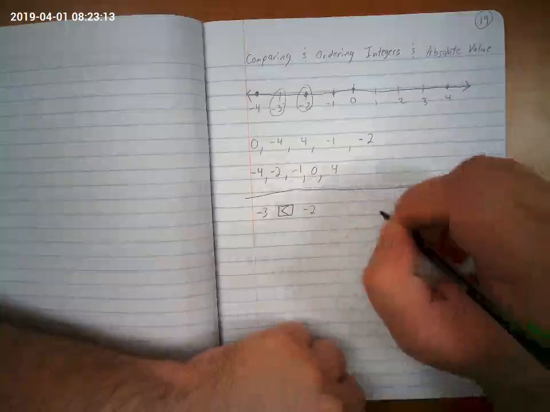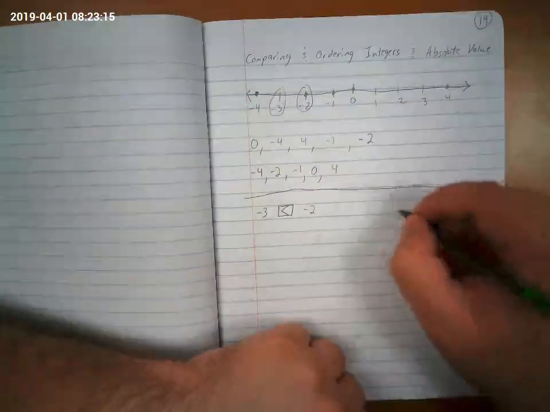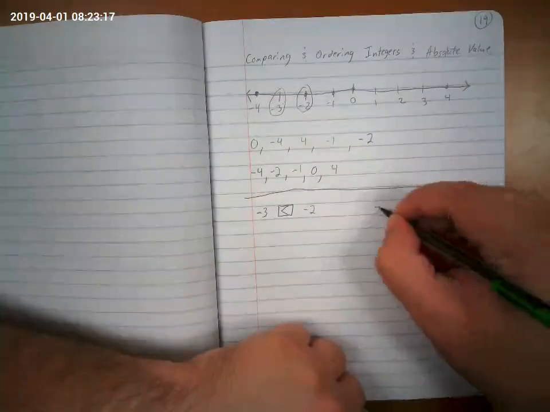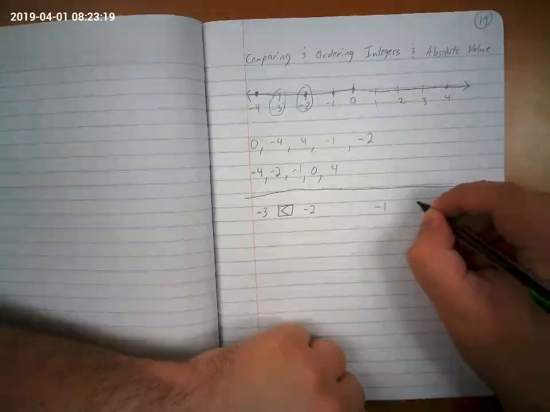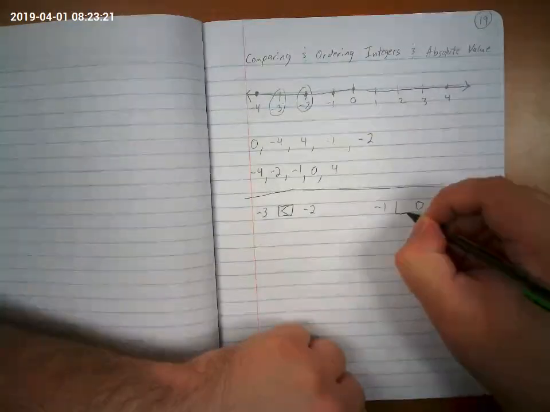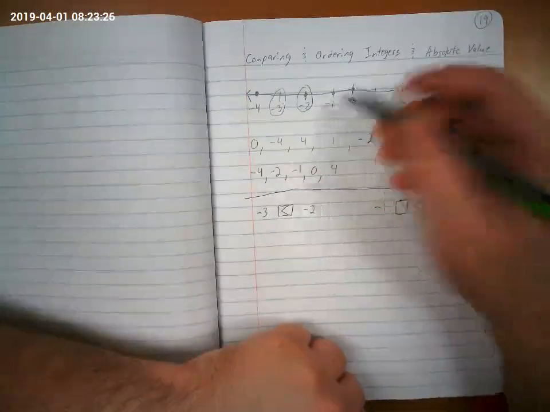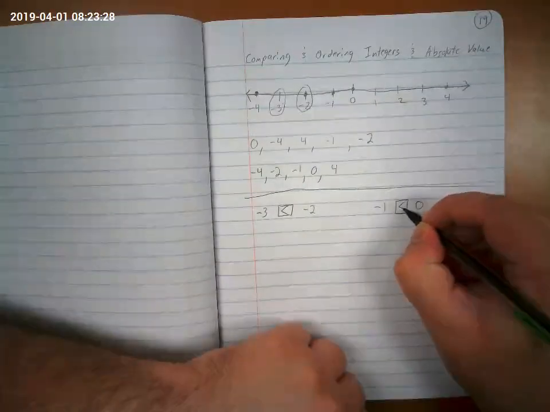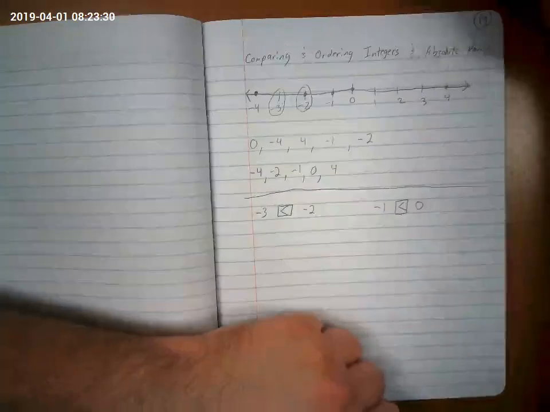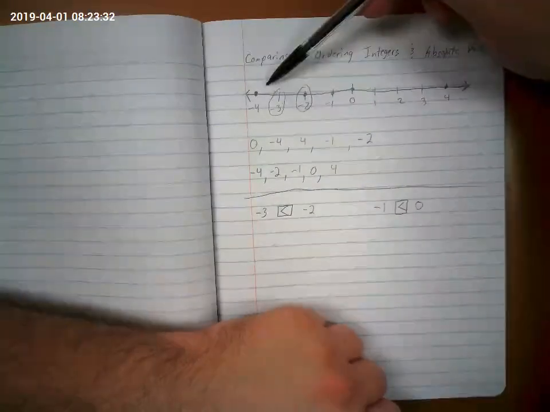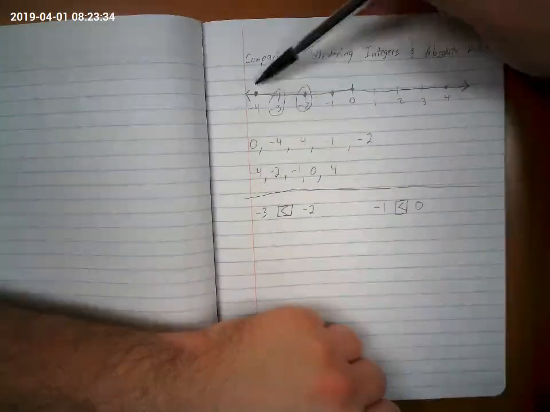I'm going to draw a little line here. All right, let's try and compare negative 1 and 0. Well, negative 1 is to the left of 0, so negative 1 is smaller than 0. So basically, the farther the number is to the left, the least it will be.